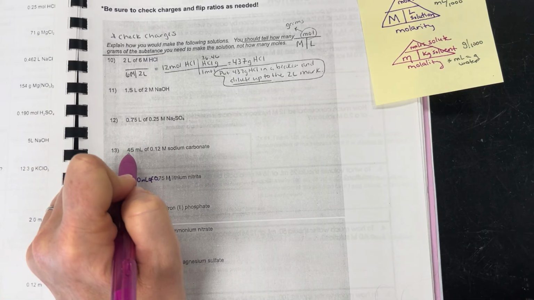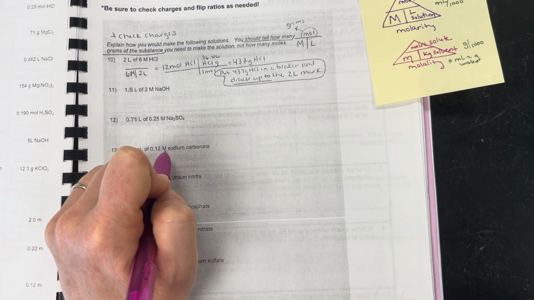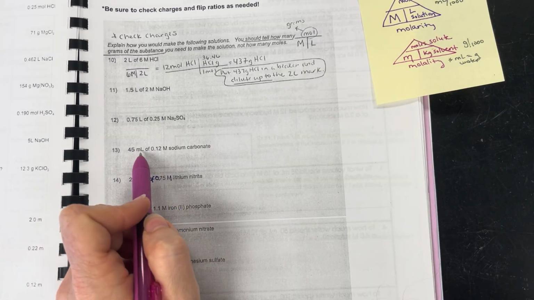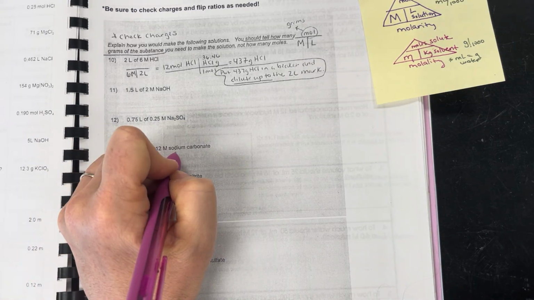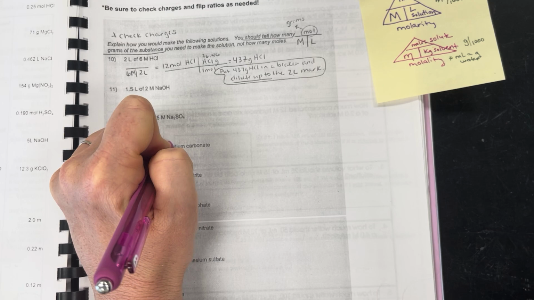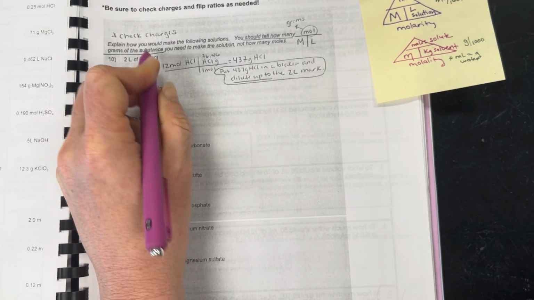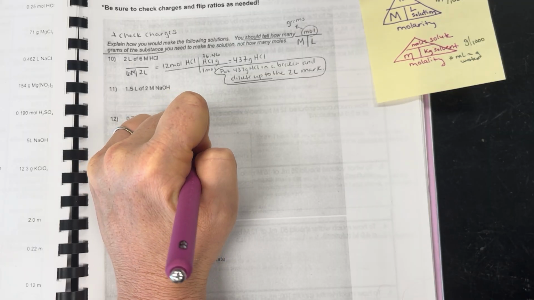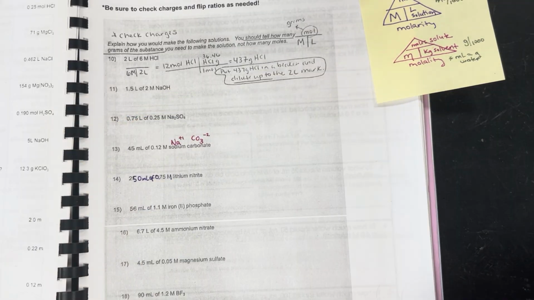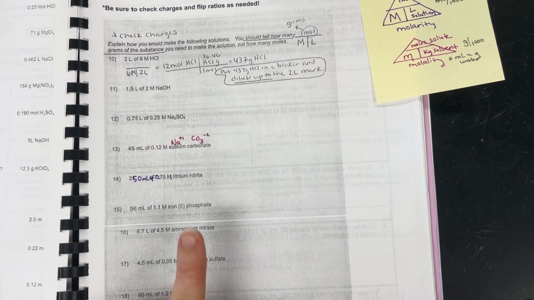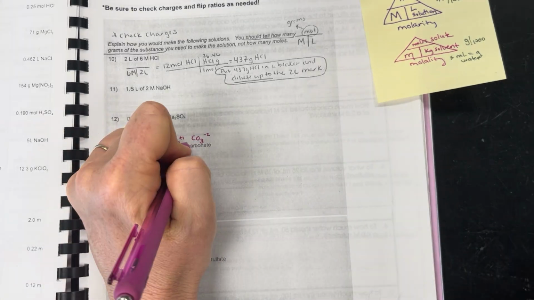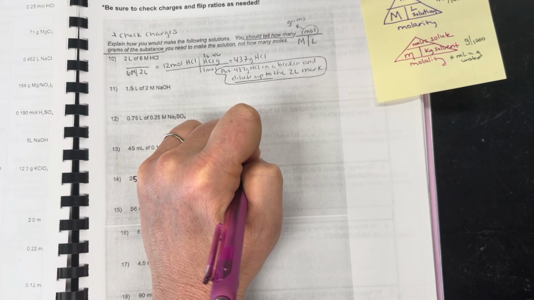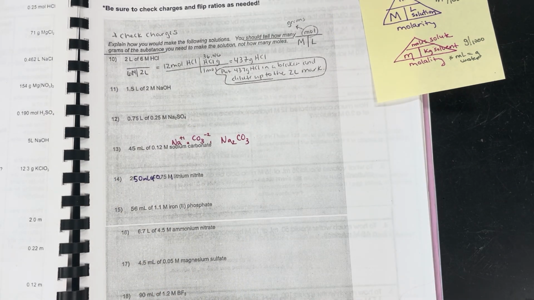Problem 13 tells me that I have 45 milliliters of a 12 molal solution, and they want to know how do I make that of sodium carbonate? Okay, so first thing I'm going to do is figure out what sodium carbonate is. Sodium is Na, and it has a +1 charge. Carbonate is on the back of my periodic table. It's CO3. It has a -2 charge. So if I have charges of 1 and 2, I need a ratio of 2 to 1. So I actually have Na2CO3 is my compound. Okay, so that's what I'm looking for.